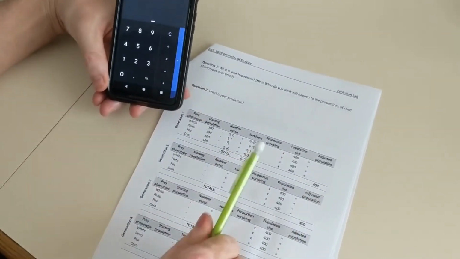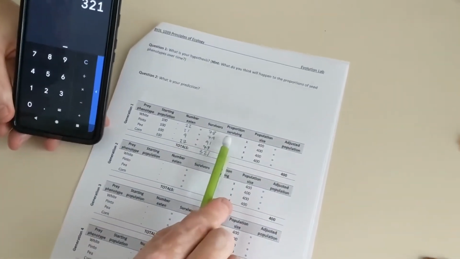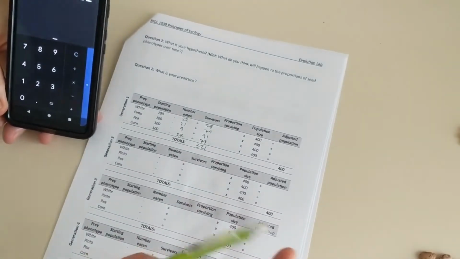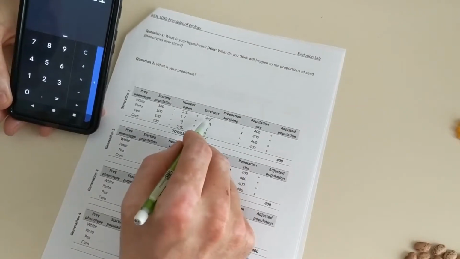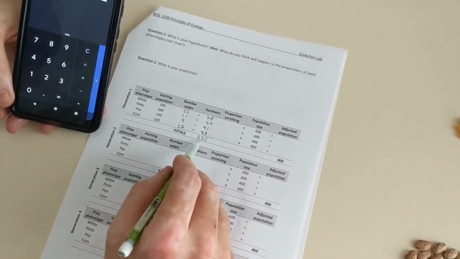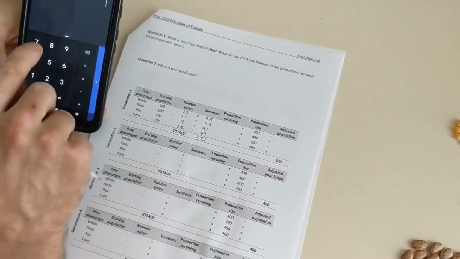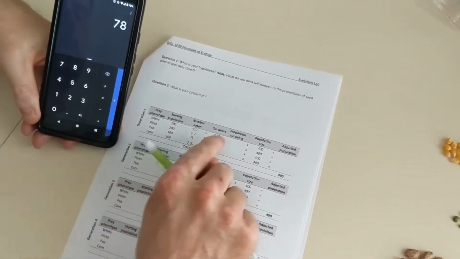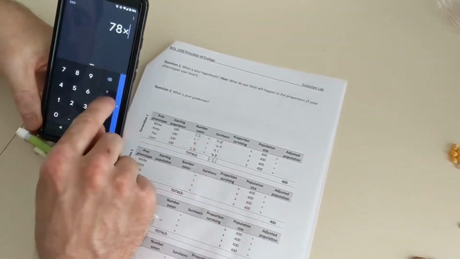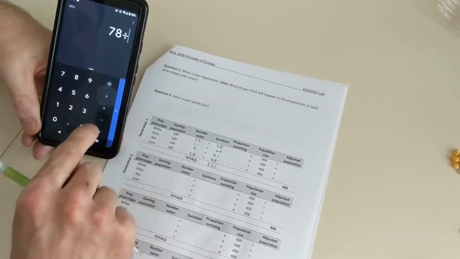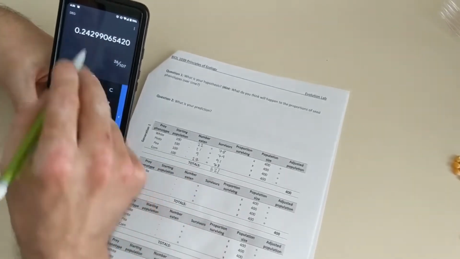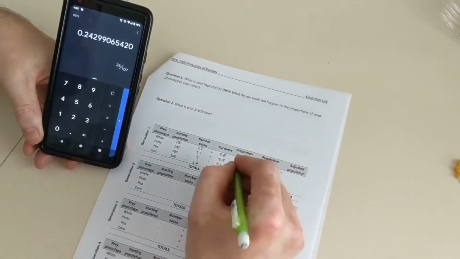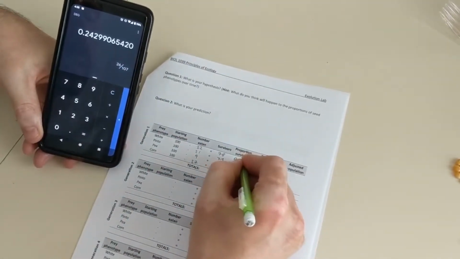The next column we need to fill in is the proportion surviving. So we need to figure out the proportion. Now the proportion surviving is going to be the number of survivors divided by the total number of survivors. So for our first one, for the white beans, we're going to take 78 and divide that by 321. That's going to give us 0.24, and I'm just going to round to 2 decimal places. So 0.24.